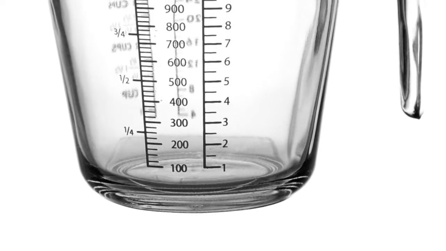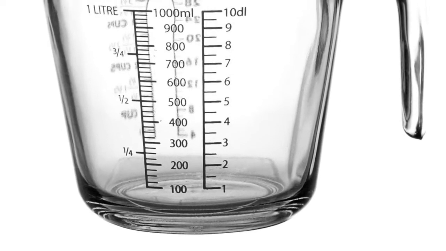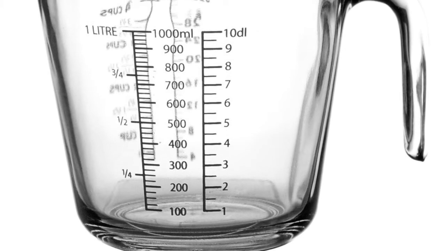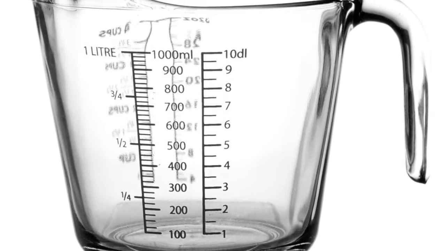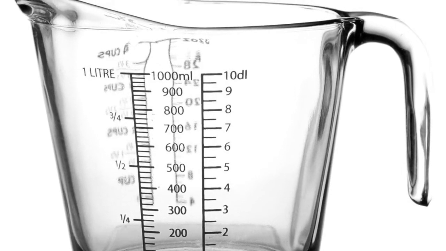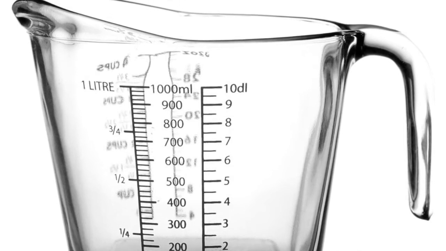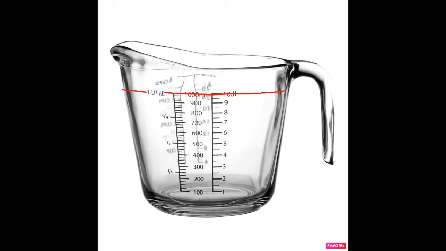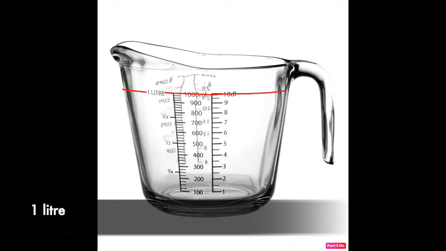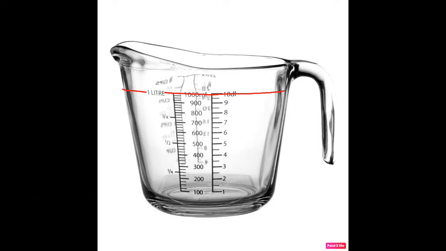Here is a measuring jug. Have you ever seen one of these before? This jug is used to measure liquids. As you can see here, when a liquid reaches this amount, it is 1 litre. Anything less is measured in millilitres.